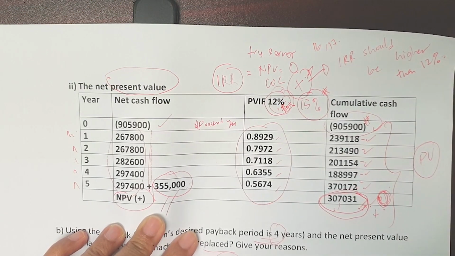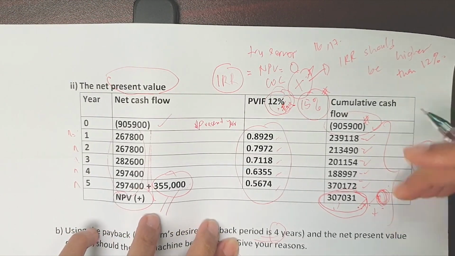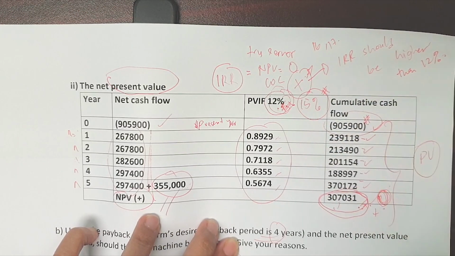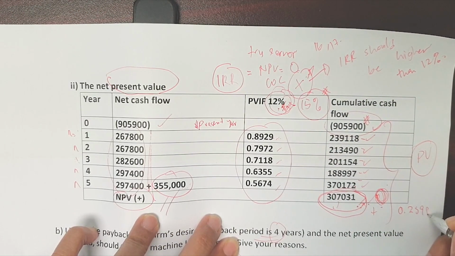Or in some cases, obviously, you may not get exactly 0 as NPV because this involves the calculation of the factors, etc. Sometimes you can get a figure like 0.2598, for example. This can also be considered as 0 NPV.